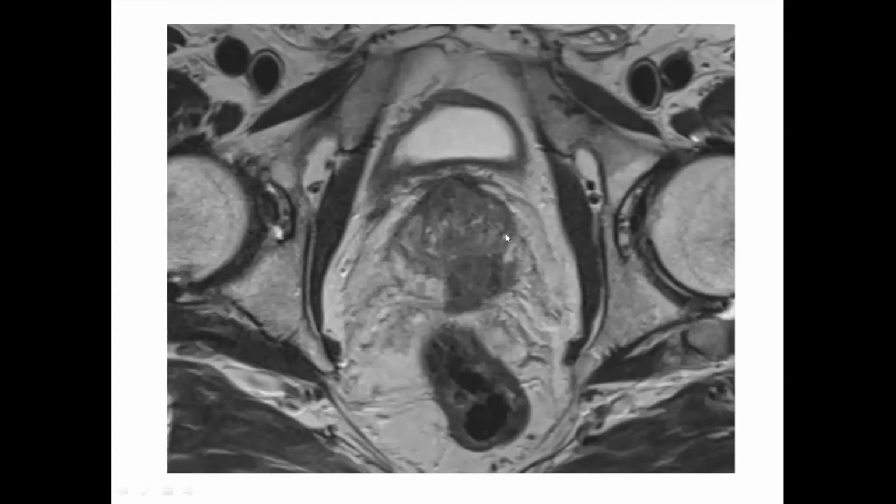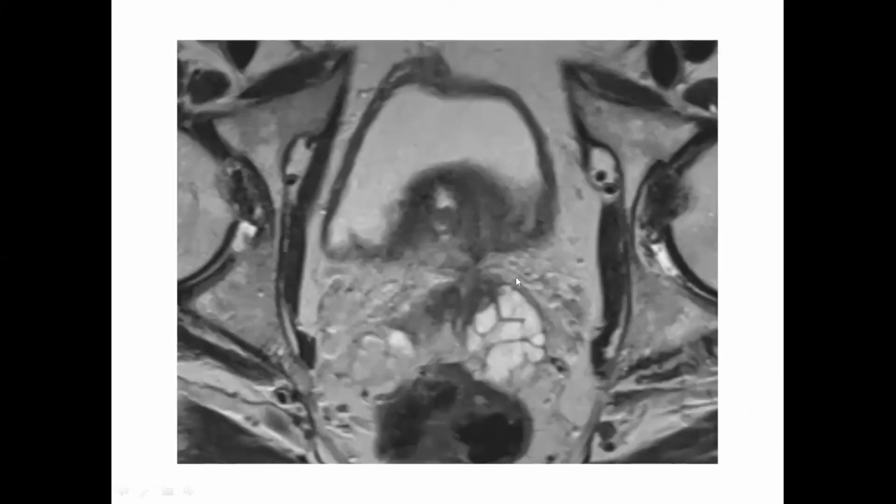So this is a slice through the pelvis. This is the prostate in the middle here. At the front, this white area is the beginning of the bladder, and at the back, the black area here is the rectum. So if we go up or down, there we go.